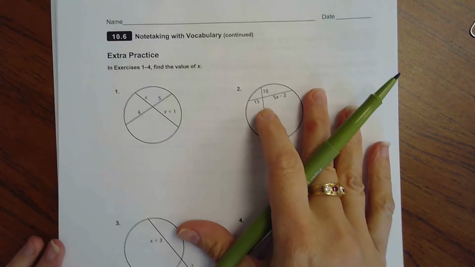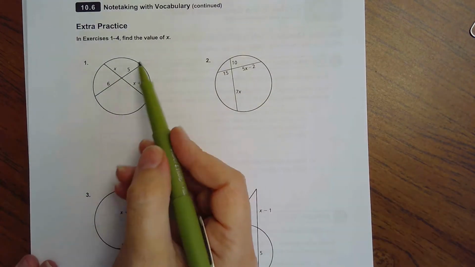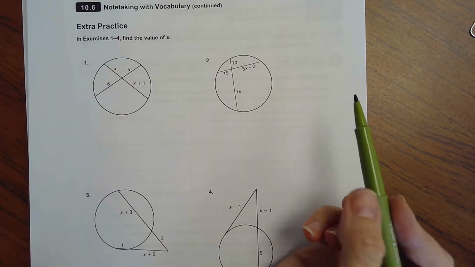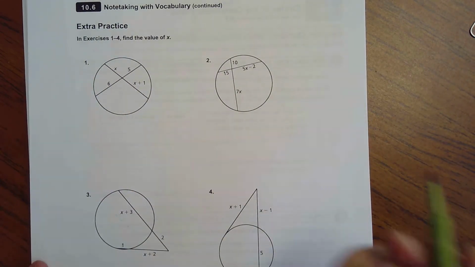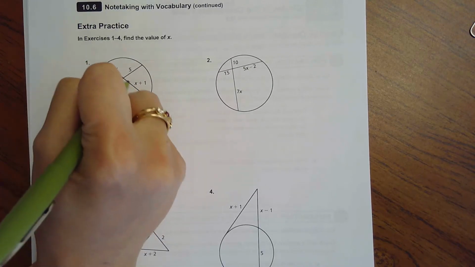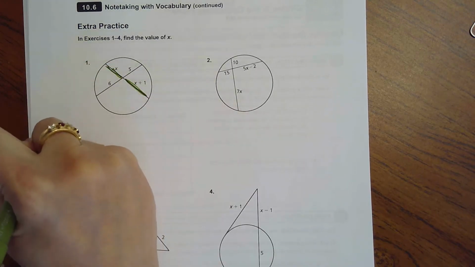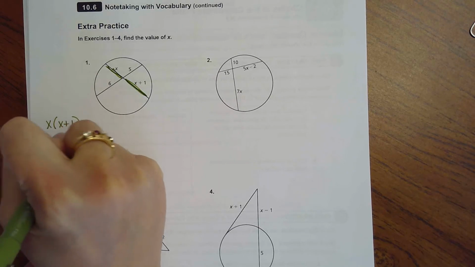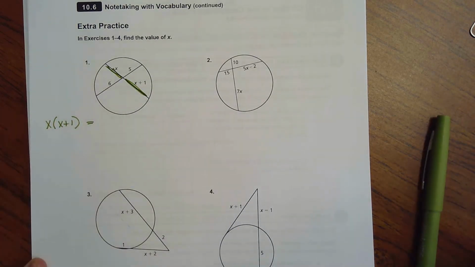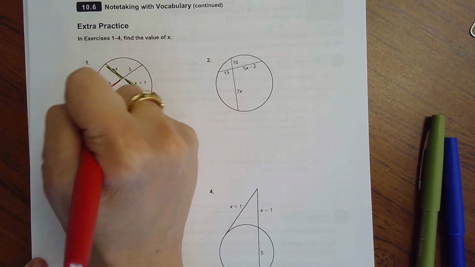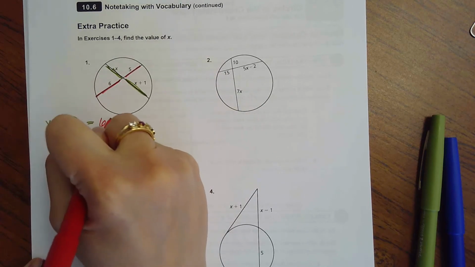All right, so this is the first couple theorems that we talked about. So we have two lines that intersect inside of a circle. And again, we're talking about the segments here. So what we know is the product of each of those pieces. So x times x plus 1 has to equal, and then 6 times 5.